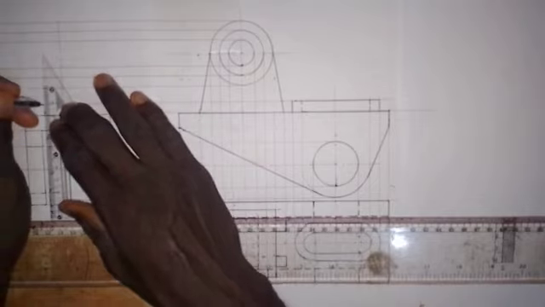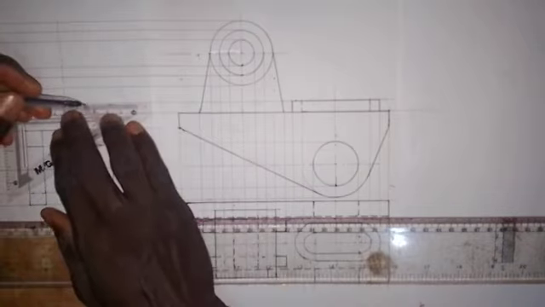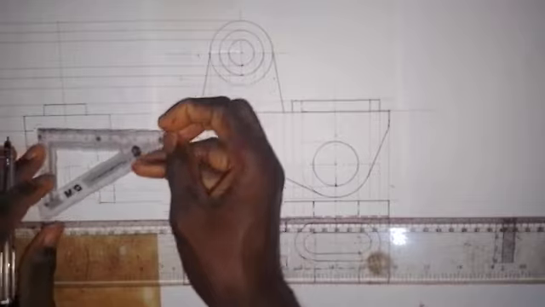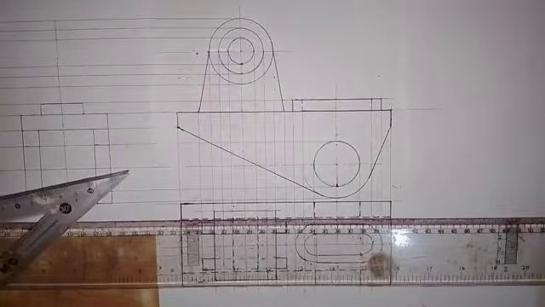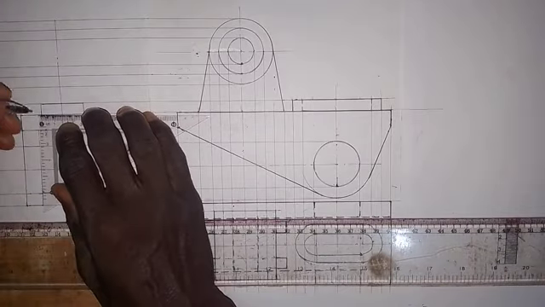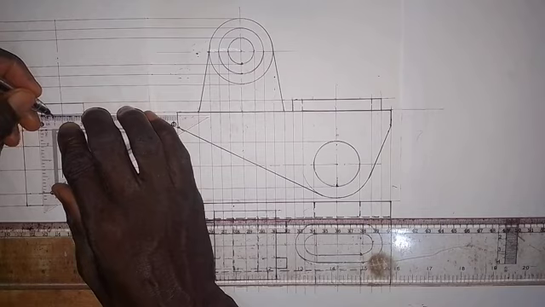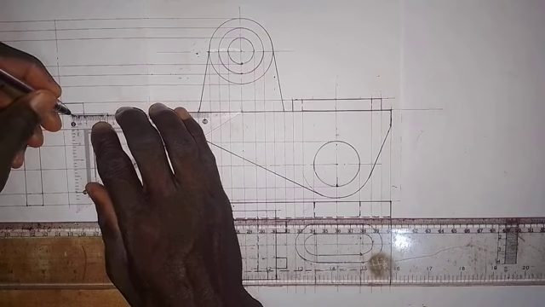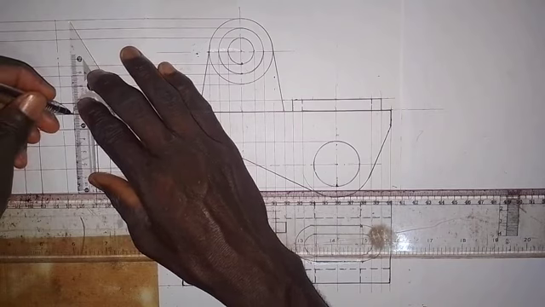Okay, so this line now, we make it a thick line like this. And then the inner one, we are to take a measurement of 8 millimeters inward. So this is 8 millimeters here, and also from this point we take 8 millimeters inward, and then I'm going to draw this as a short dashes line.